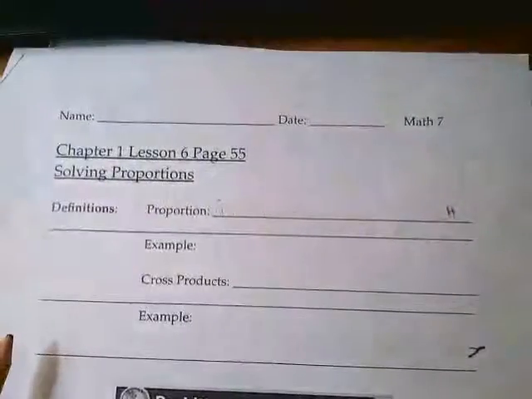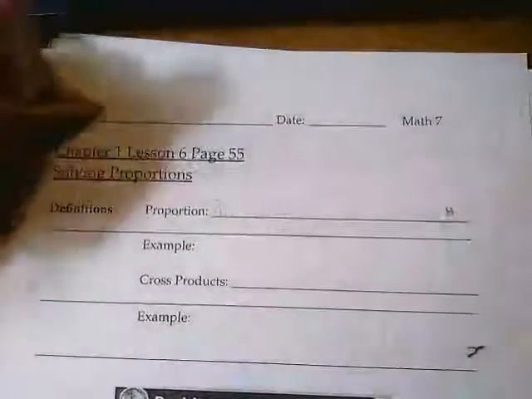But as always, the first thing I'd like you to do is write your name. Oh, I need to sharpen this pencil. And then please write the date.